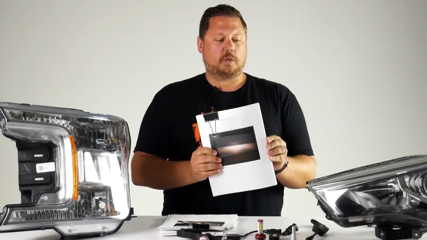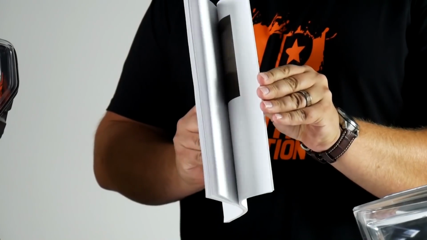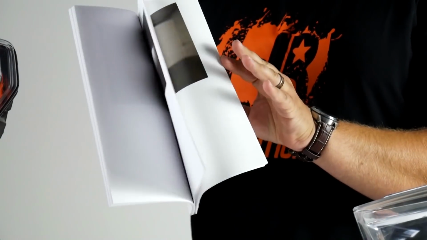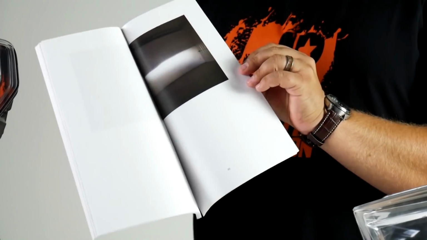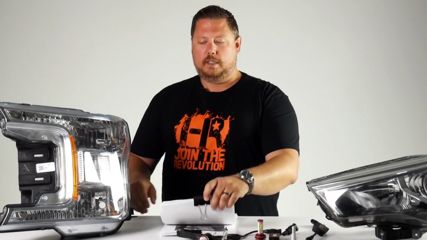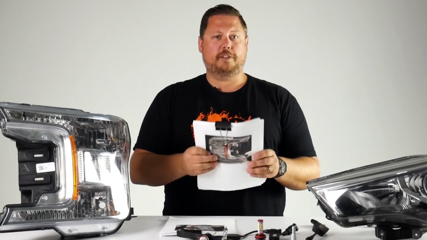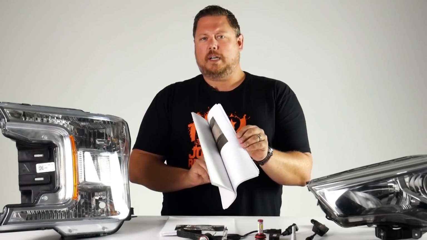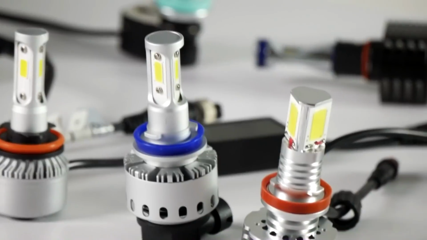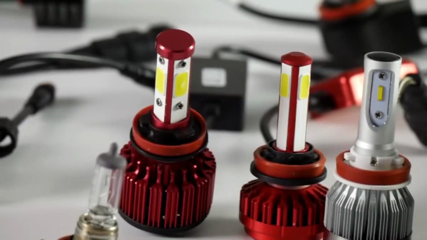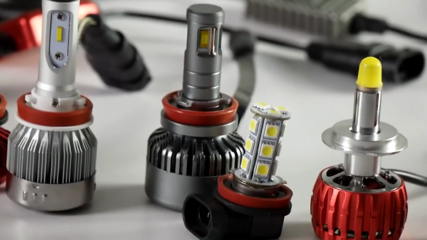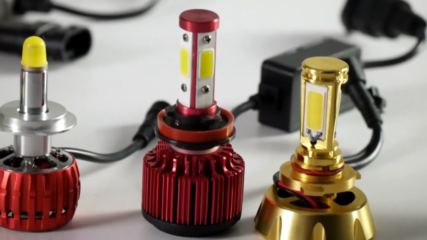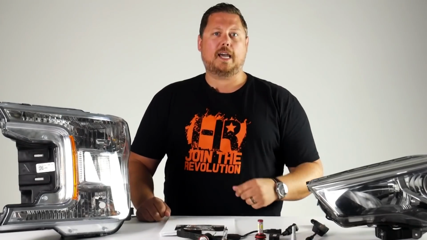This is the Toyota 4Runner. Same thing. Beam patterns, bulbs, and brightness. Here's this one, the new Ford F-150. Hundreds of LED headlight bulbs tested. Here's the thing, I have hundreds of LED headlight bulbs on the shelf. We collect them, we test them, because we're curious about what actually works and what doesn't. Most manufacturers of headlight bulbs lie to you, and we're not cool with that.